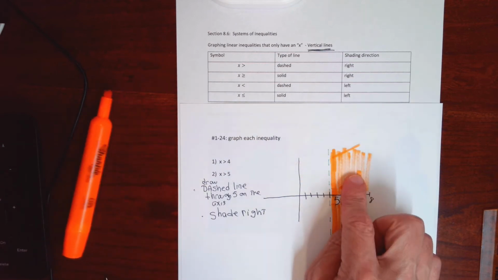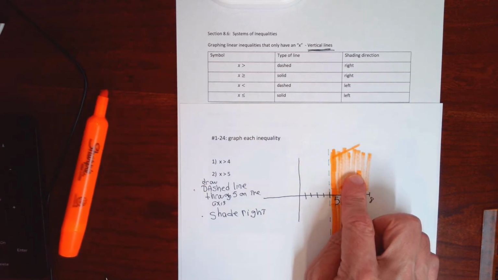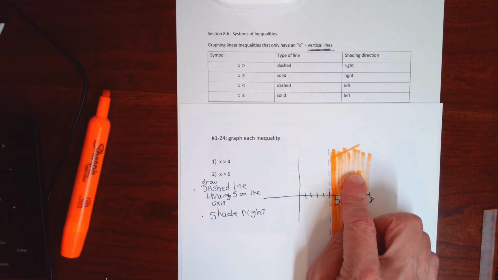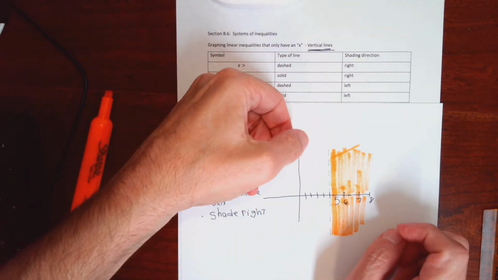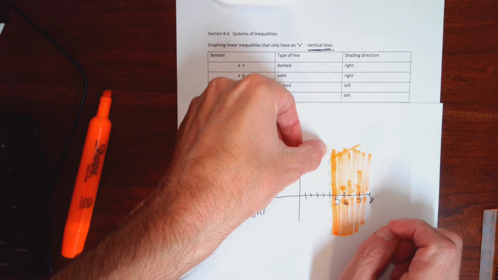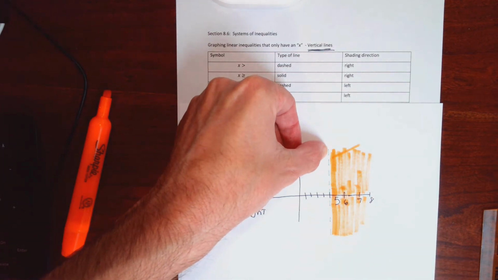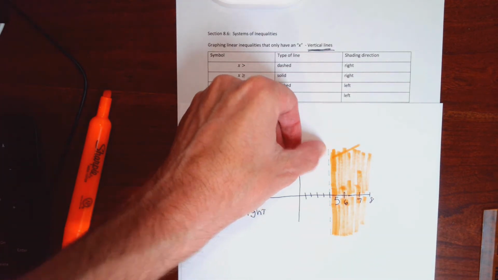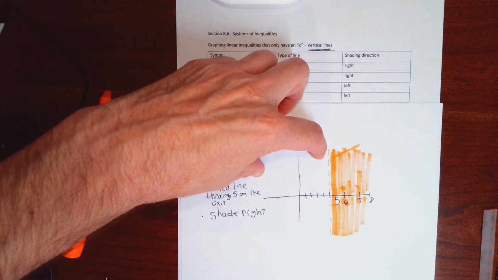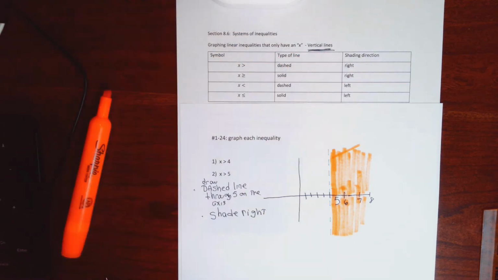All these points, if I found any of the points in here, their x-coordinate would be bigger than 5 and need to be included in my answer. Any point on the dashed line has an x-coordinate of 5. It needs to be excluded from my answer. And any point to the left of the dashed line has an x-coordinate less than 5. It also needs to be excluded from my answer.